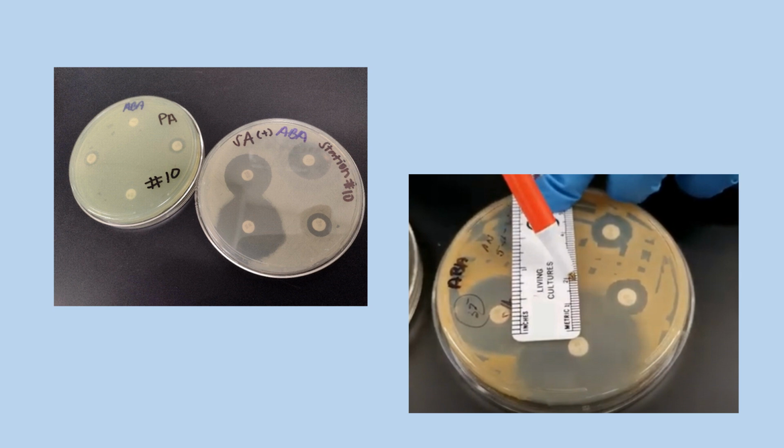In this slide, these pictures are showing over here you have this larger plate right here is a gram-positive, and over here on the left it's a gram-negative organism. You have the same antibiotic discs on one plate as on the other plates.